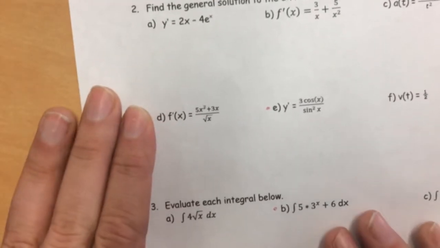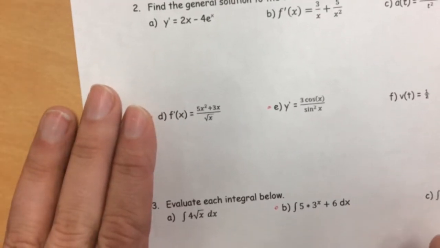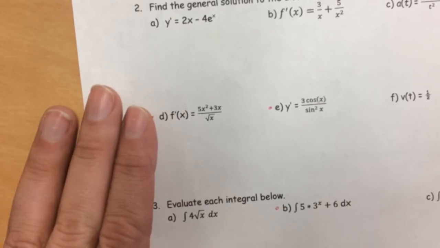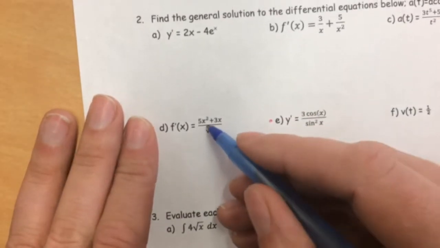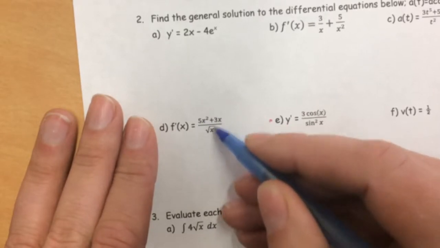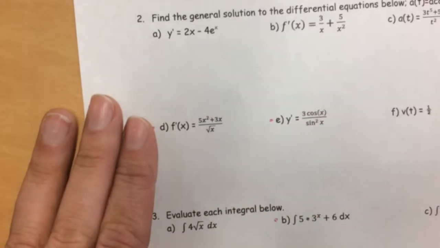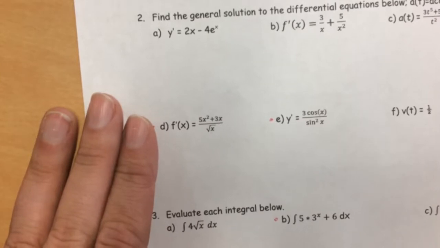I'd like to do D here. Here we're solving a differential equation, which means that we're finding the function that when we do the derivative gives us this equation. And unfortunately, when we're doing antiderivatives, we don't have any quotient rule or product rule, so whenever you see a product or a quotient, you need to be able to rewrite it. There are two ways to do this.